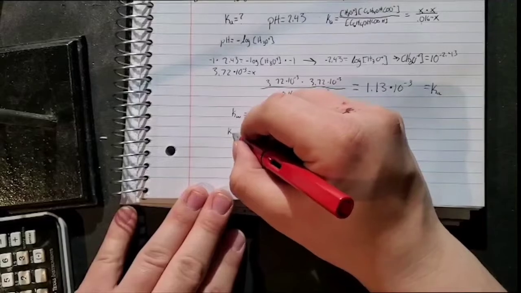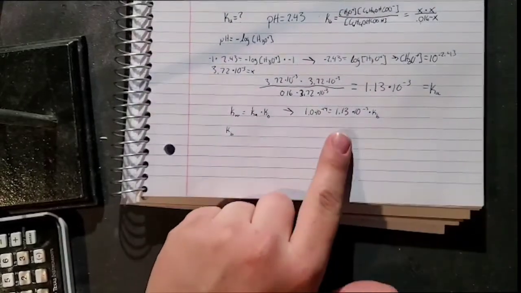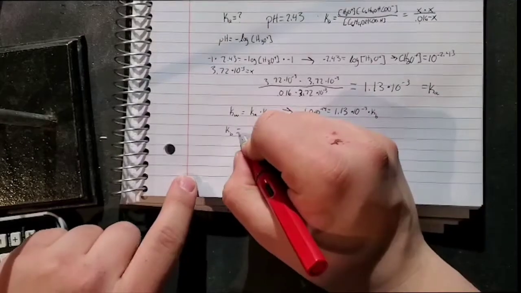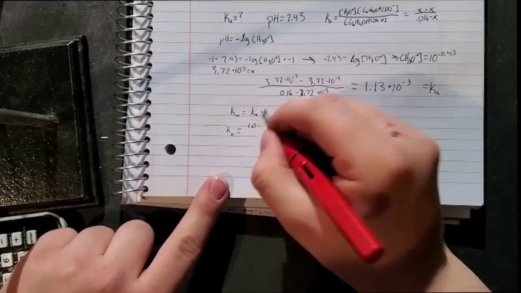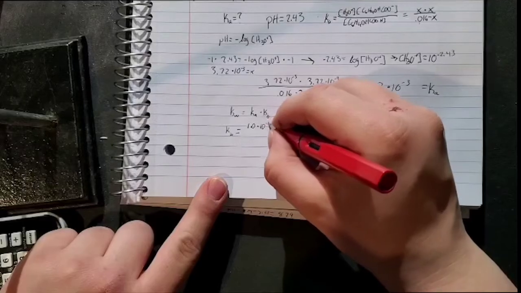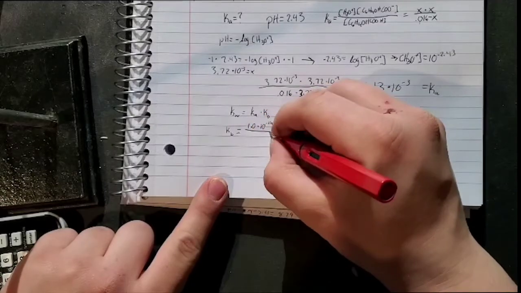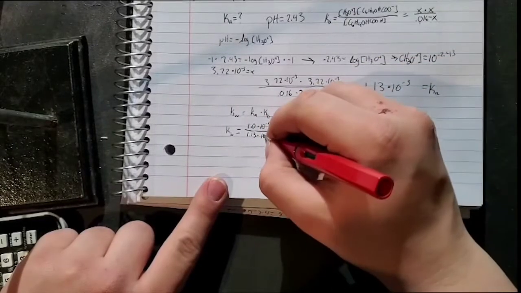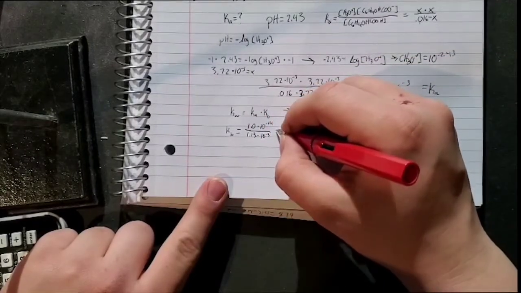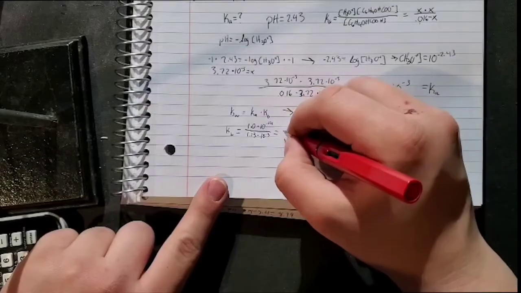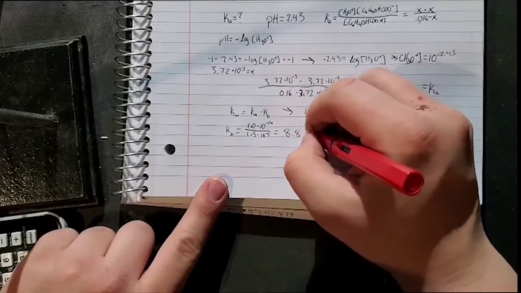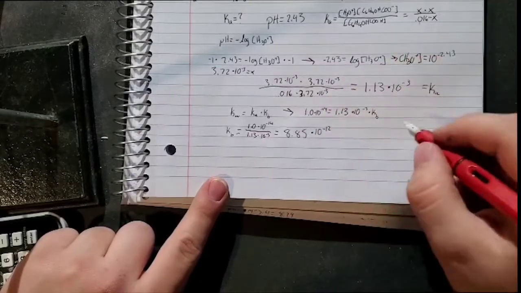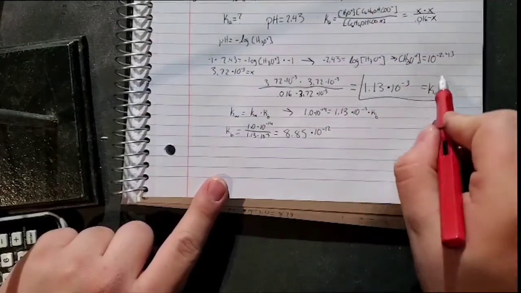So our Kb, if we divide each side by that 1.13 times 10 to the -3, is going to be equal to 1.0 times 10 to the -14th over 1.13 times 10 to the -3. And that gives us a value of 8.85 times 10 to the -12. And so those are our answers for question number 1.